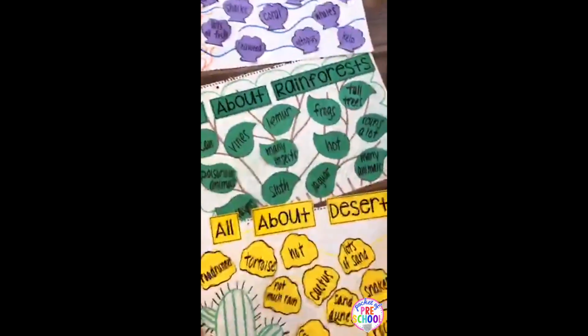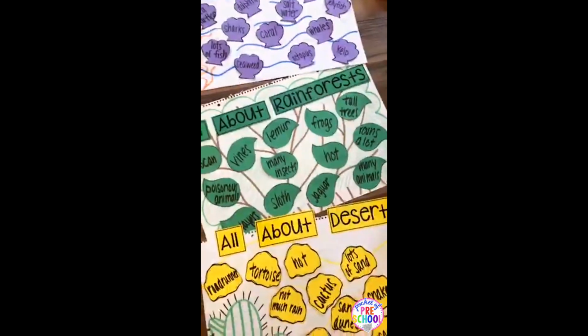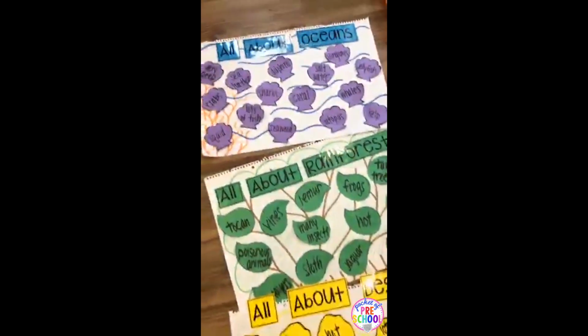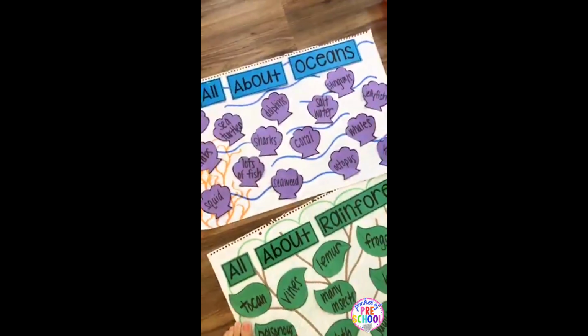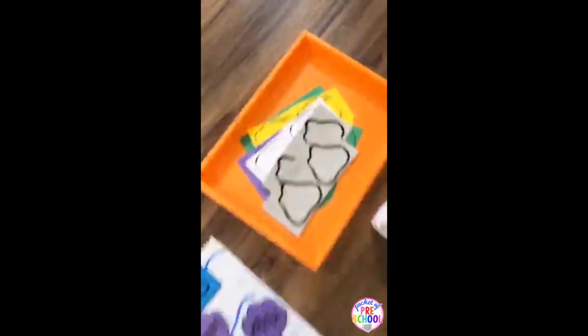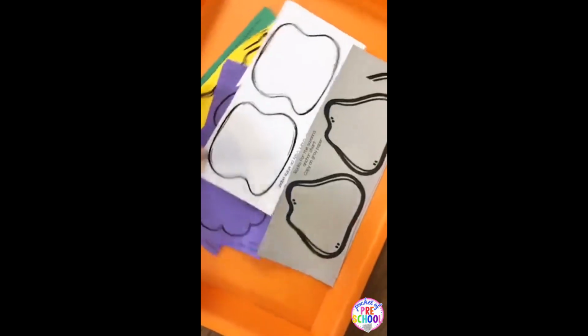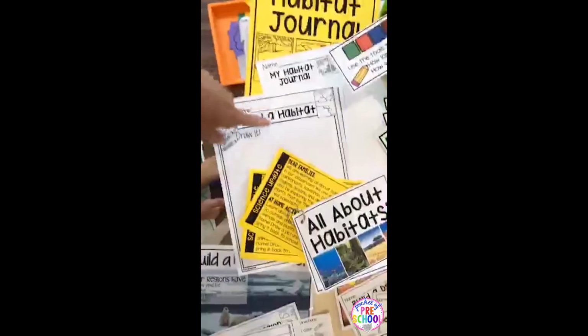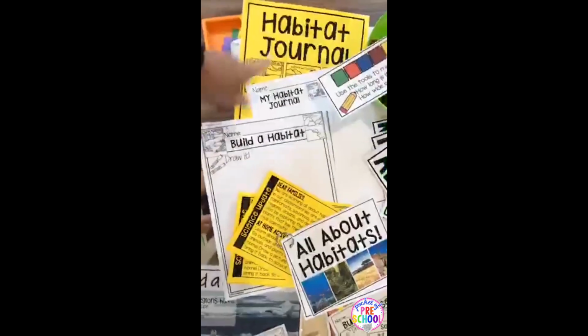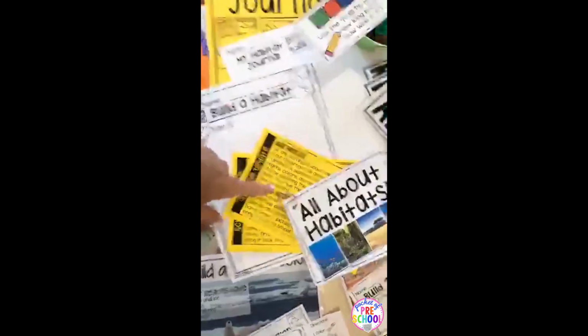For the rainforest, I just made kind of a treetop, and they have leaves. And then the ocean has little shells. And these are what the paper pieces look like, and these are just some of the extra ones I had left over. And then our general habitat journal pages, as well as a note home.